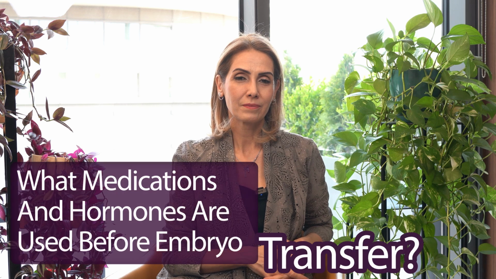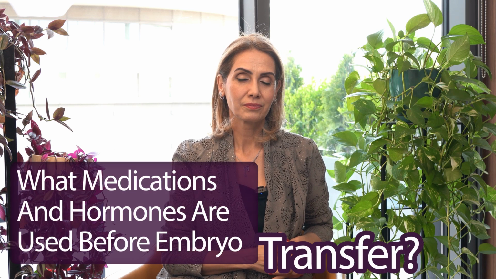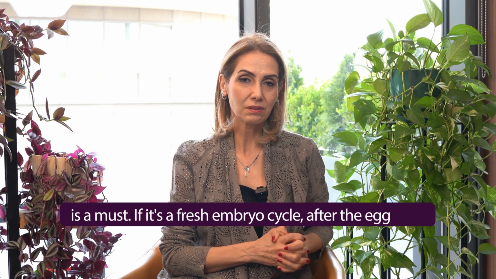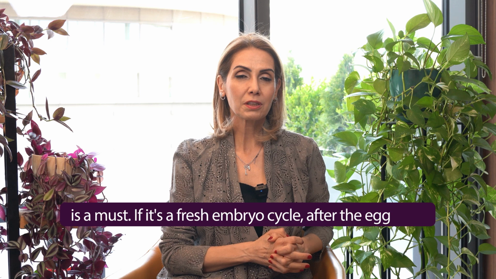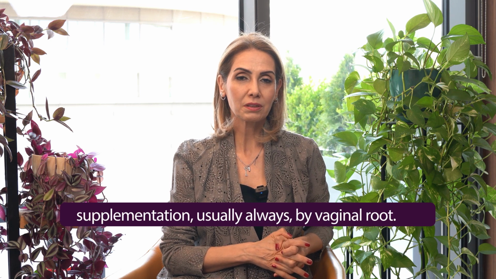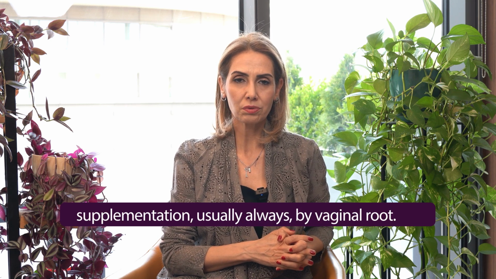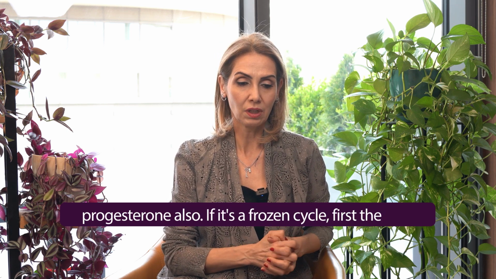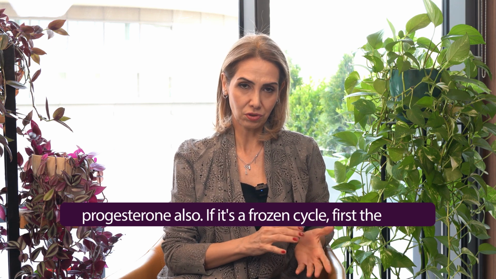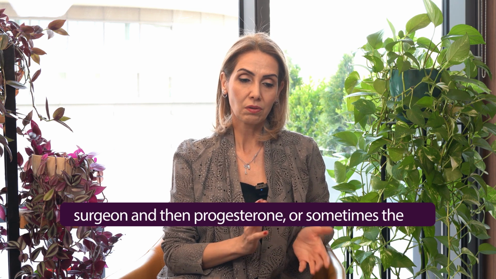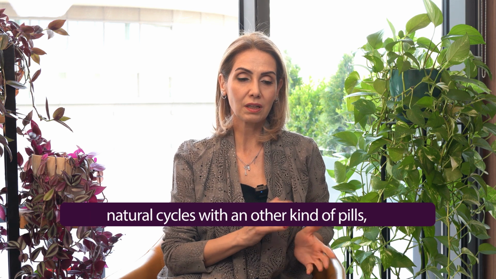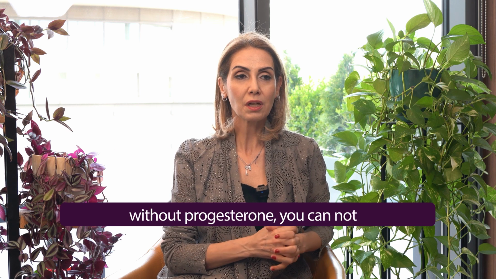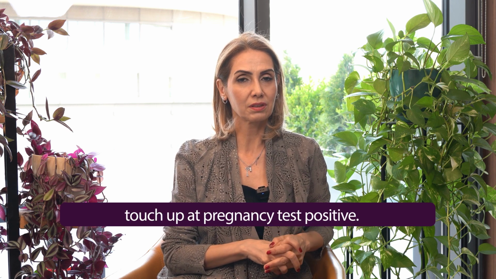What medications and hormone treatments are used before embryo transfer? Even if it's a fresh or a frozen cycle, progesterone is a must. If it's a fresh embryo cycle, after the egg pickup, the patient will have progesterone supplementation, usually always by vaginal route. Sometimes we add intramuscular or subcutaneous injections of progesterone also. If it's a frozen cycle, first estrogen and then progesterone, or sometimes in natural cycles with any other kind of pills, but progesterone is the most commonly used pill. Without progesterone, you cannot get a positive pregnancy test.